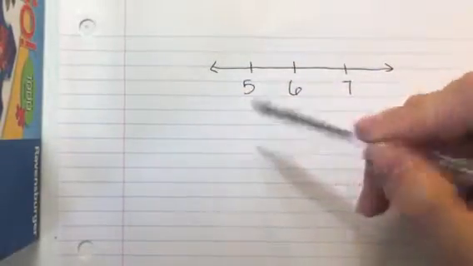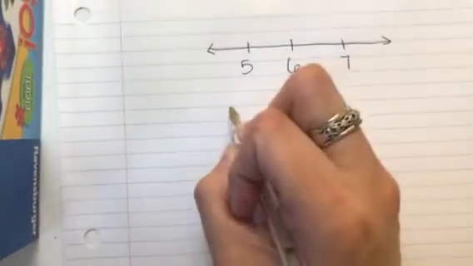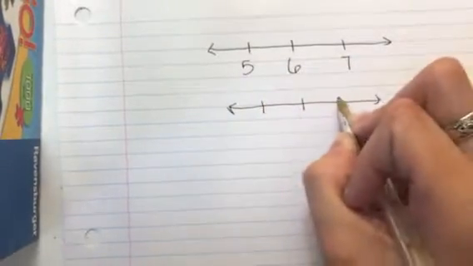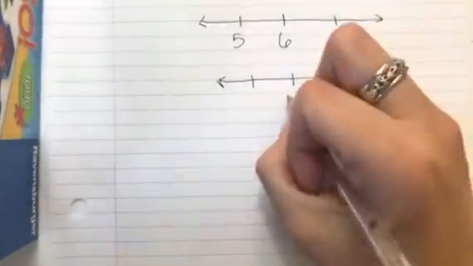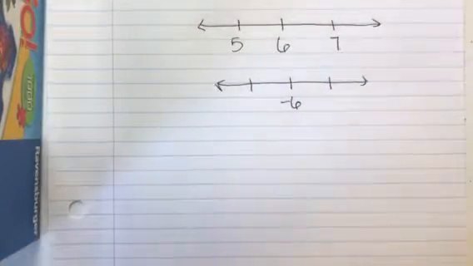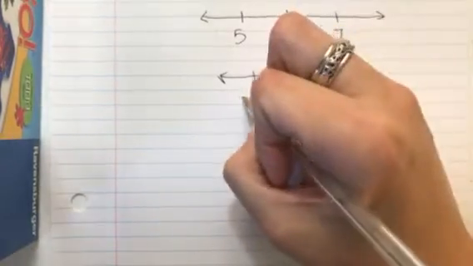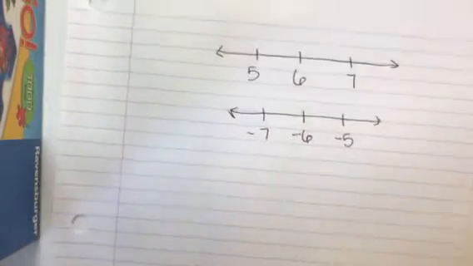Students are typically fine doing this with positive numbers, but as soon as it gets into negative numbers, sometimes my students are a little confused about what numbers to put where. So remember, negatives on the number line kind of look backwards. Over here to the right, we would have -5, and to the left, we would have -7.